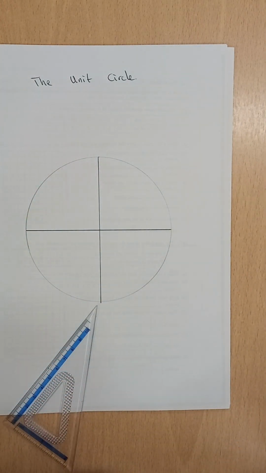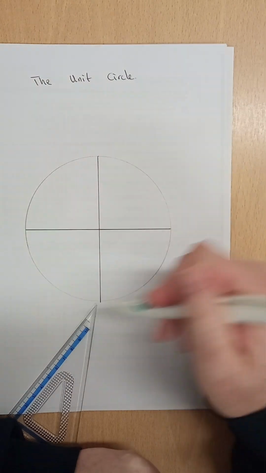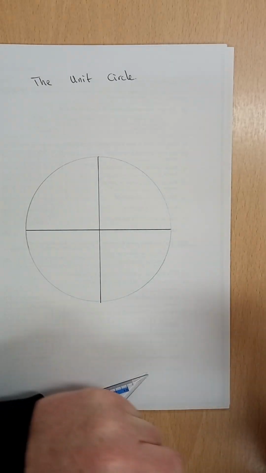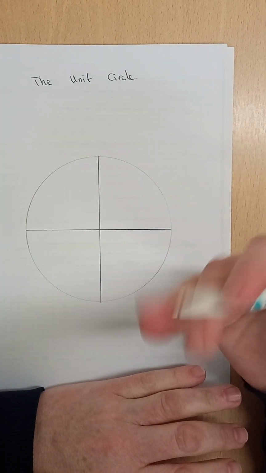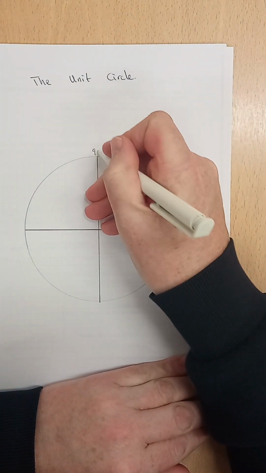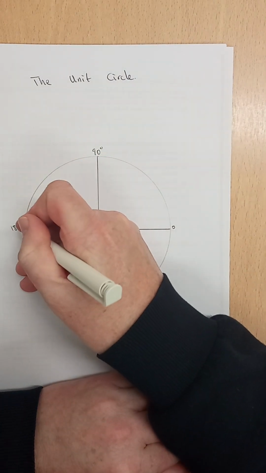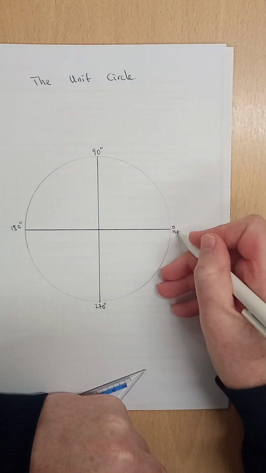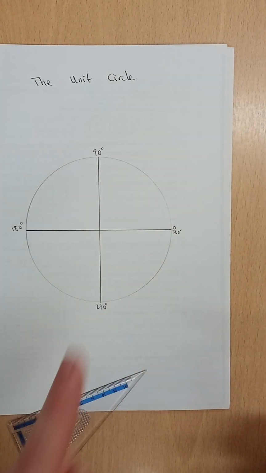Now, let's have a look at this circle. This circle has 360 degrees or 2 pi radians, depending on which way you like to think about this. I'll talk about it in terms of degrees, but it's easy to convert. So here we have 0, here we have 90, here we have 180, here we have 270, and here we have 360. So it's a full circle.